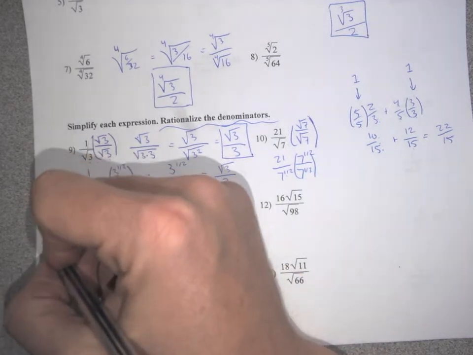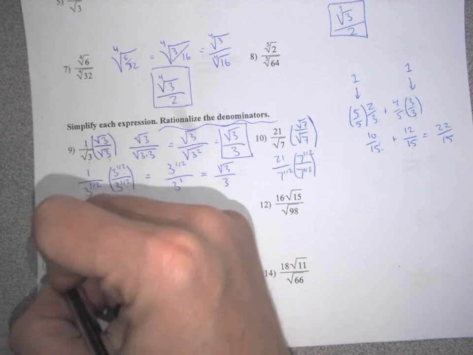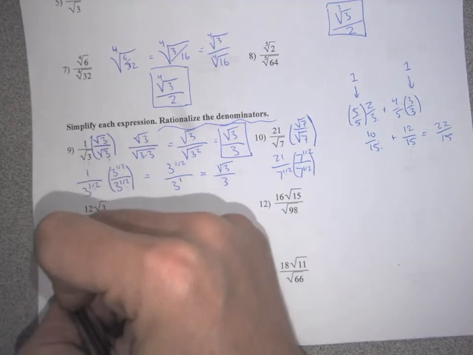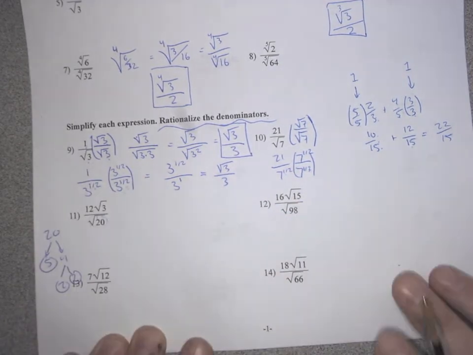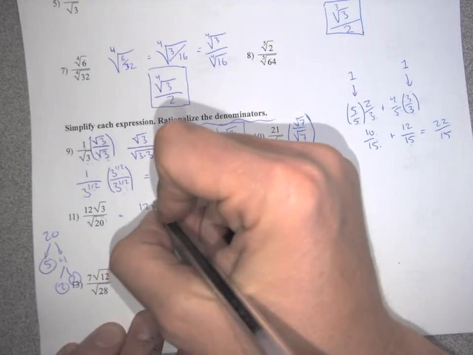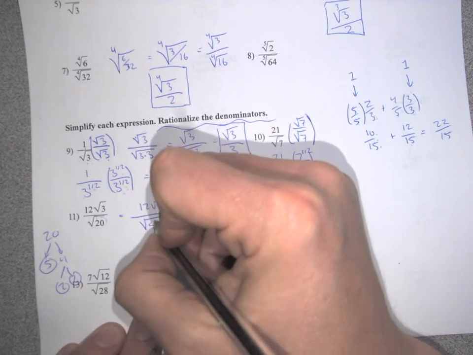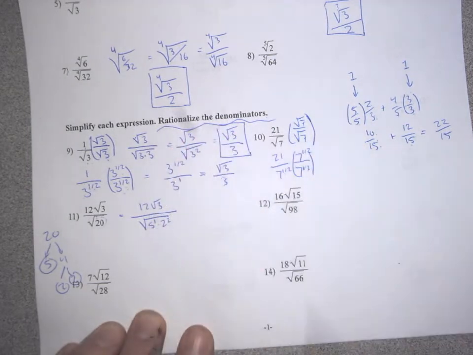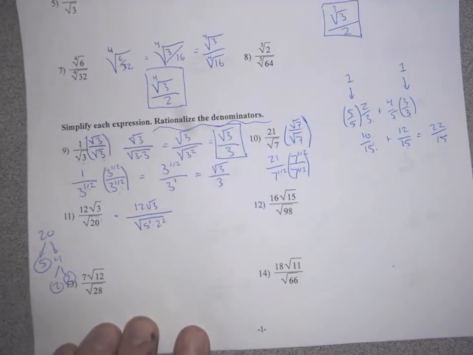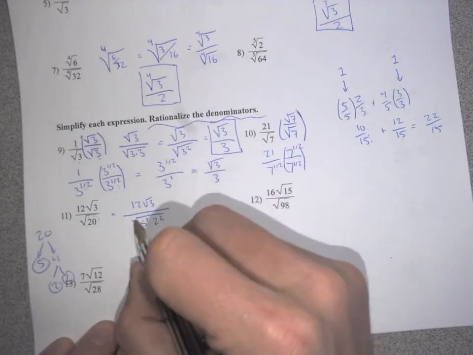If we prime factor 20, we factor that to 5 and 4. 5's prime. And then 4 is 2 and 2. Right. So what this is going to turn into is 12 root 3 over the square root of 5 to the 1, 2 to the 2. Now notice that I have a 2 squared inside of a square root.